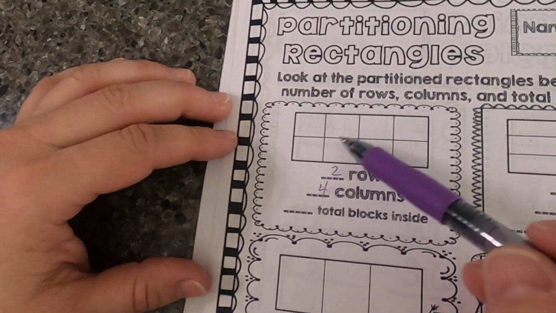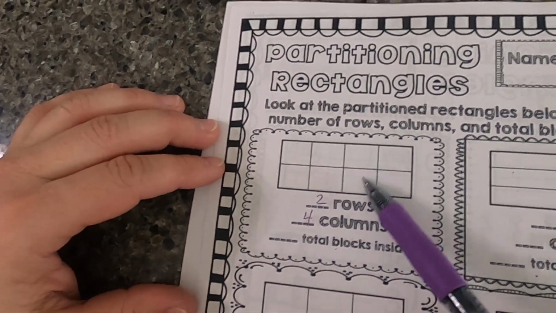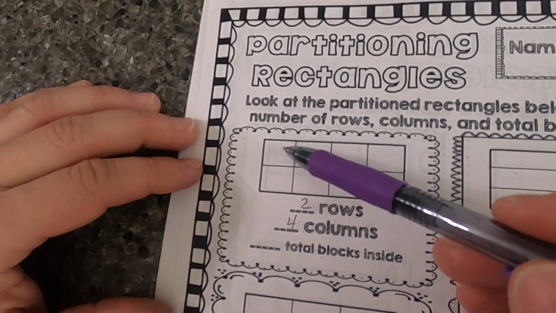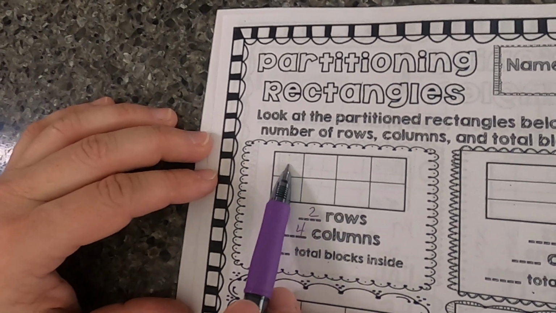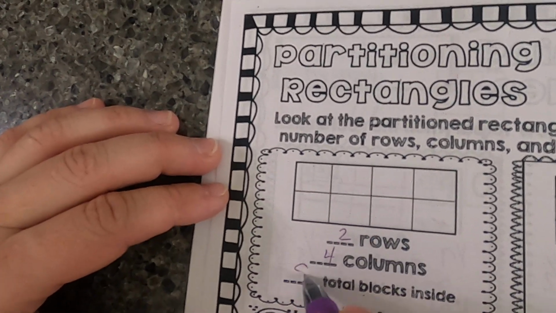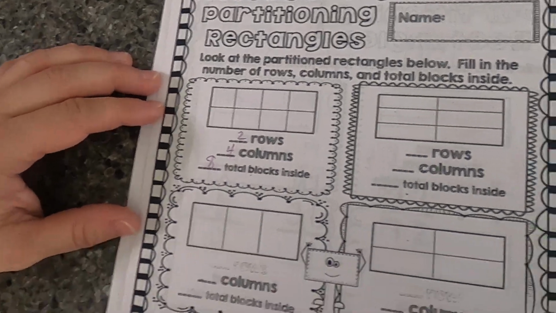Now how many blocks do we have? 1, 2, 3, 4, 5, 6, 7, 8. Let's skip count by 2s. 2, 4, 6, 8. Or we see 4 and 4. We can go 4 plus 4 we know is 8. Whatever way you choose, hopefully you get 8.